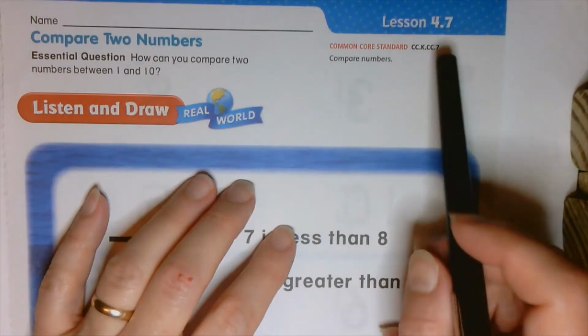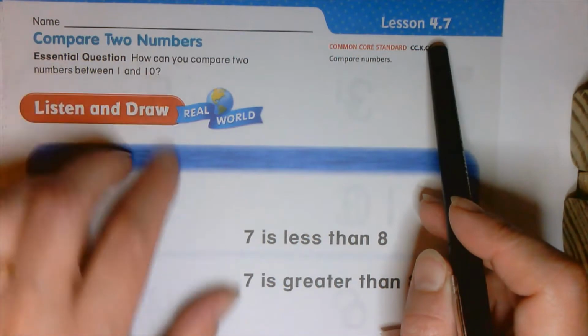Kindergartners, another easy peasy one today, comparing two numbers smaller than 10. Get your math book, your pencil and eraser. Let's get started. All right, lesson 4.7, compare numbers again.